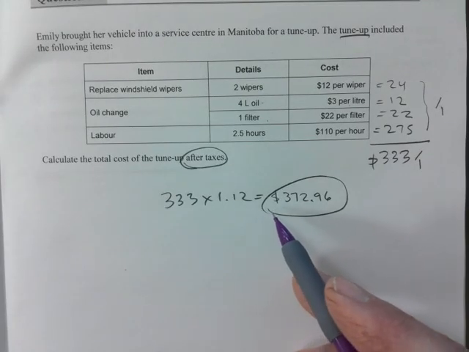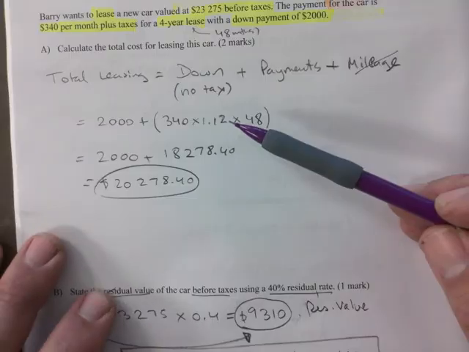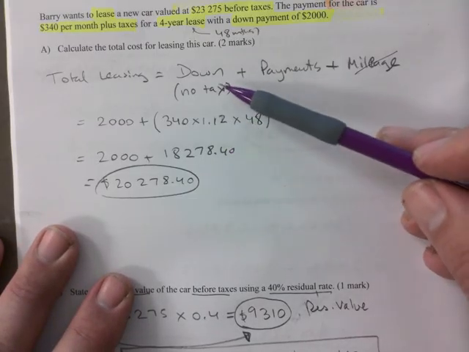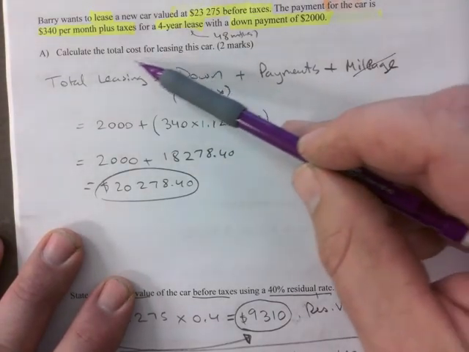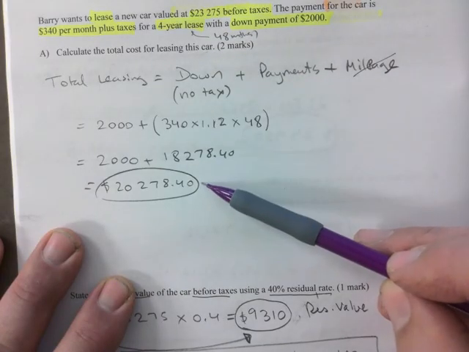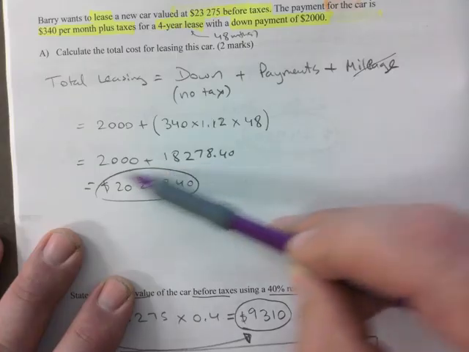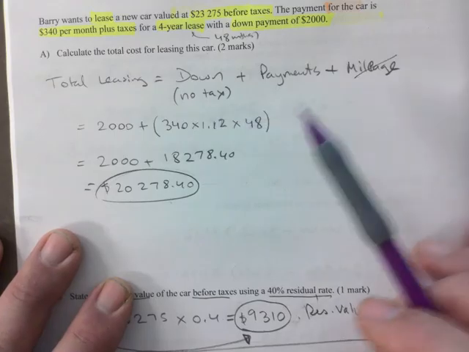One more thing. I want you to stop double taxing, please. So let's go back to the leasing, for example. This one. Not very often, but it still happens. Students get to here and then they're like, oh, it says total cost of leasing. Maybe it said after taxes, so they slap another 1.12 to this. You've already taxed your payment, so don't double tax, okay? Keep going.